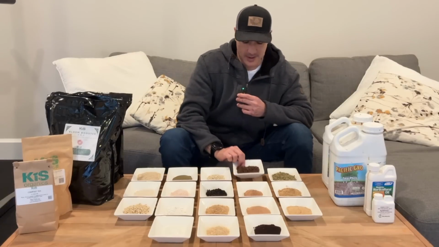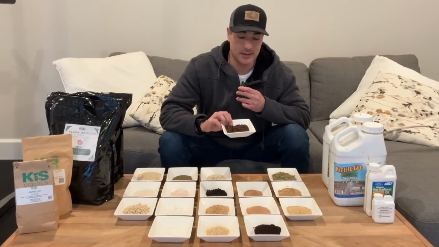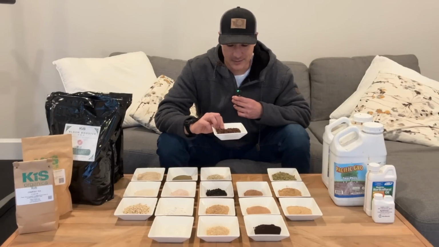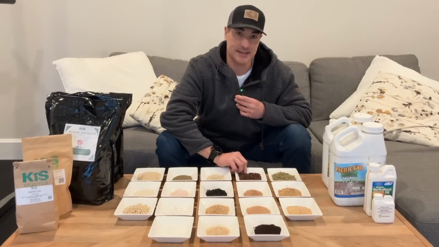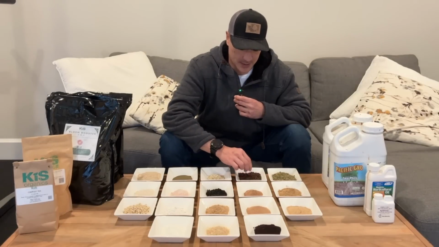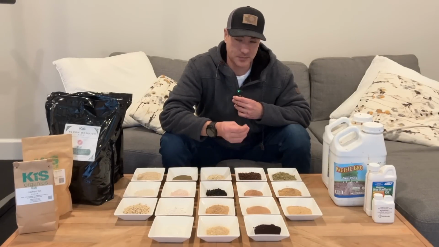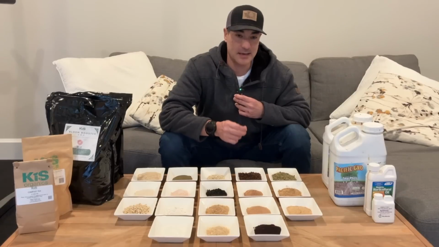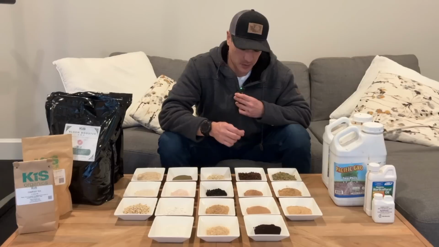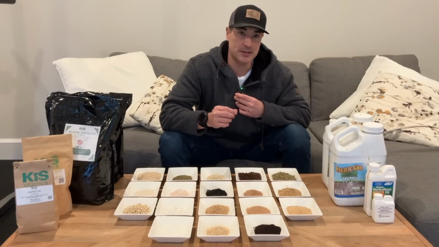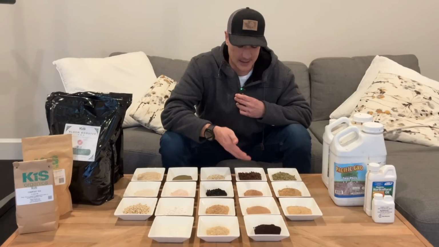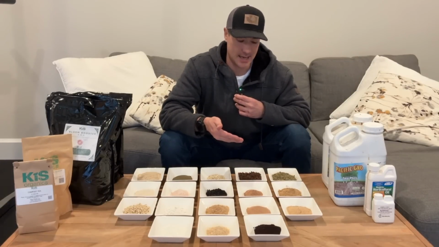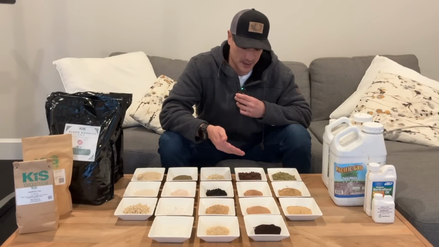Okay, moving on. Neem cake or neem seed meal. The one that we have right now is in the form of a compressed pellet, but you can also get it, at least we've got in the past, as a powder. One of the things about the neem cake is it's the residue that's left after the seed is pressed to extract the oil. So depending on how thoroughly they press the seed, that will determine what azadirachtin content may be left in the neem seed meal. And azadirachtin is an insect growth regulator.